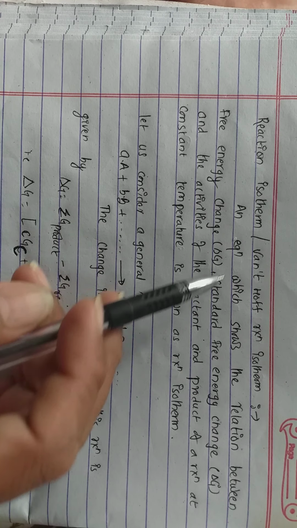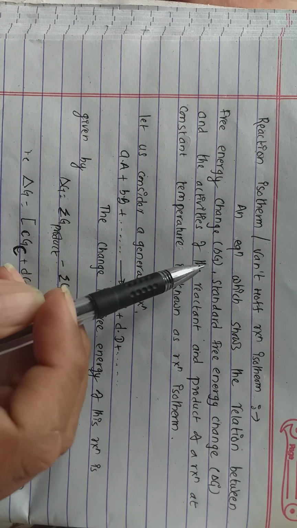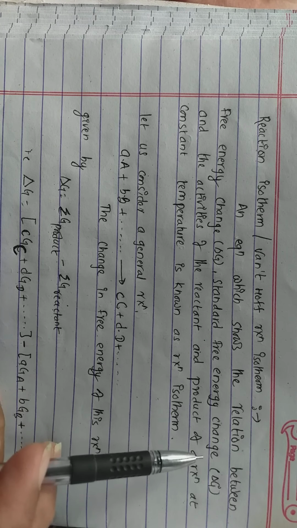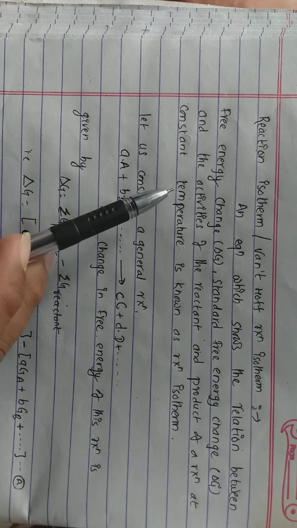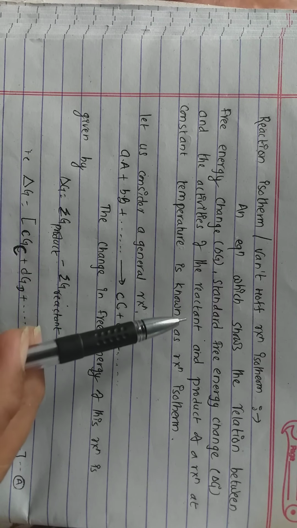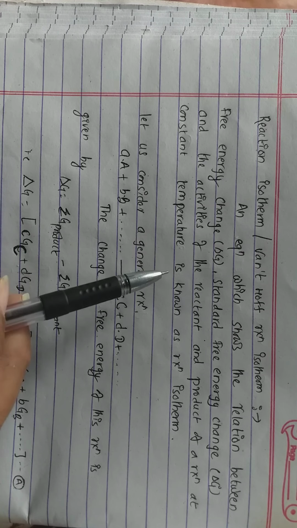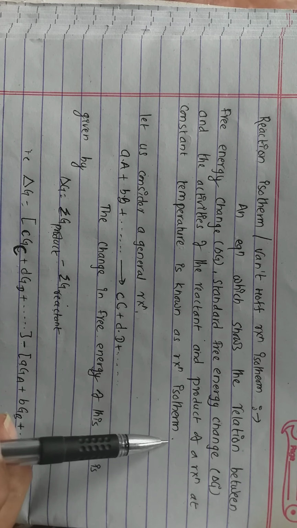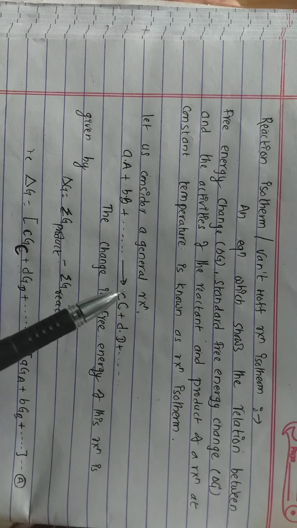An equation which shows the relation between the free energy change ΔG, the standard free energy change ΔG°, and the activities of the reactants and products of a reaction at constant temperature is known as the reaction isotherm. Let us consider a general reaction.